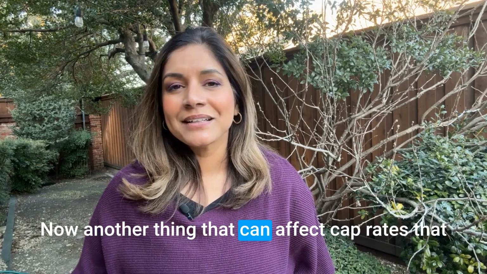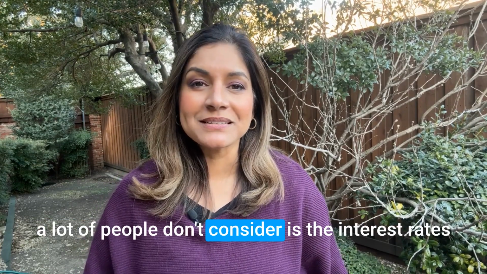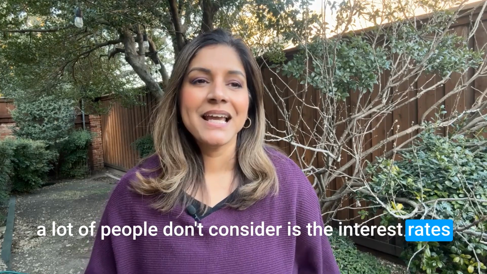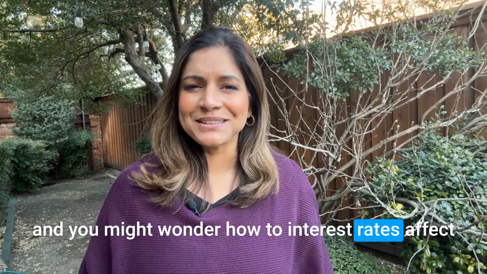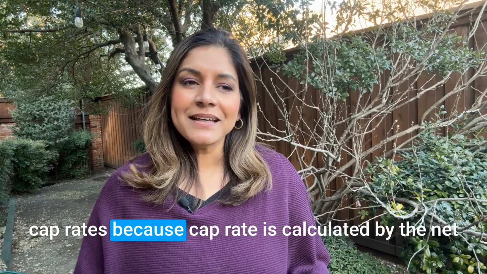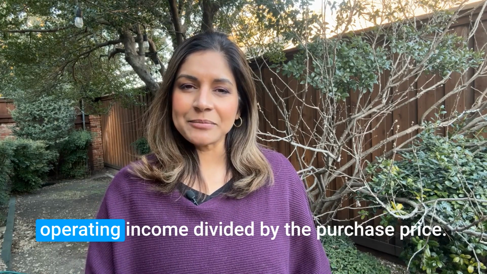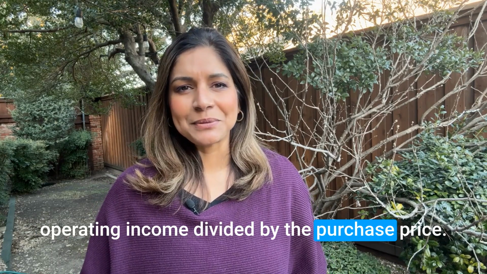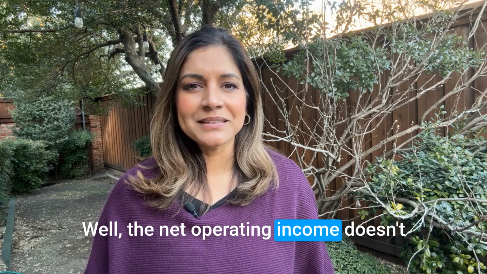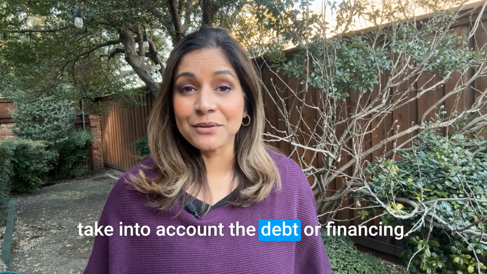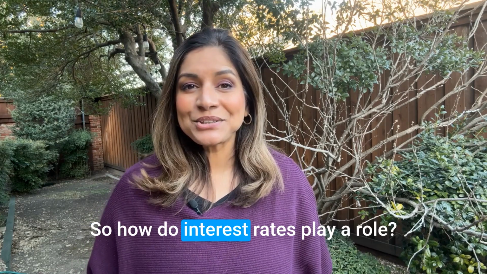Now, another thing that can affect cap rate that a lot of people don't consider is the interest rate. And you might wonder, how do interest rates affect cap rates? Because cap rate is calculated by the net operating income divided by the purchase price. Well, the net operating income doesn't take into account the debt or financing. So how do interest rates play a role?